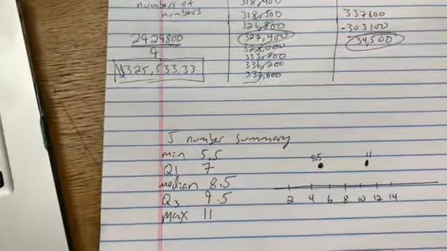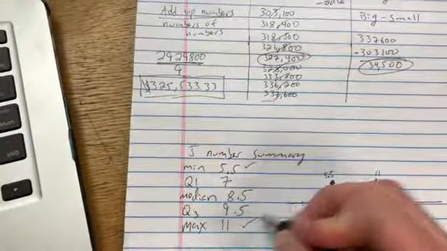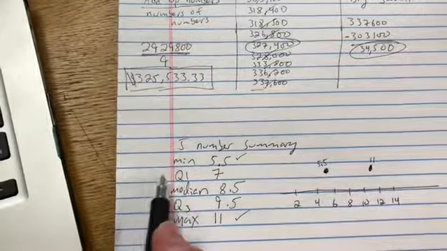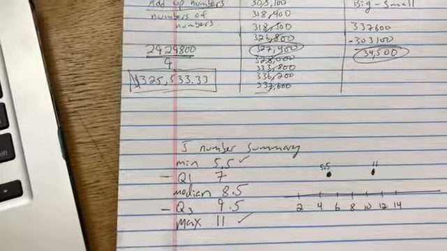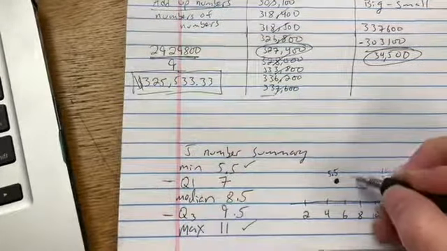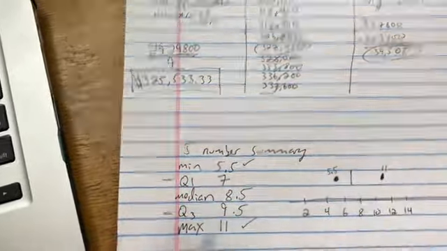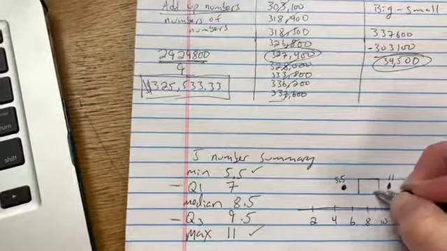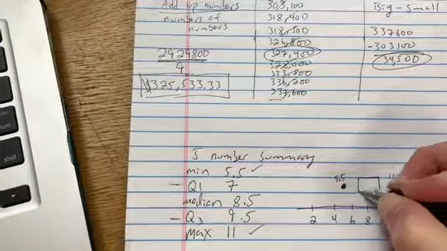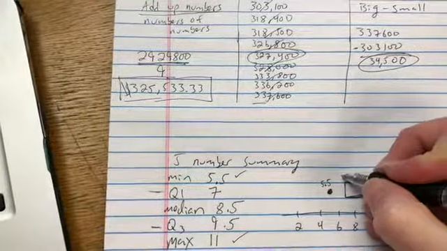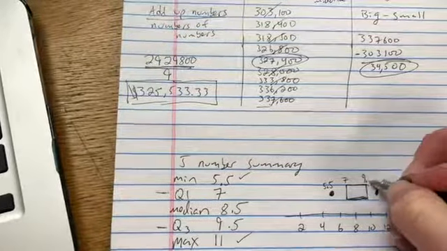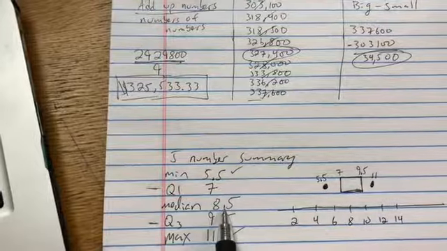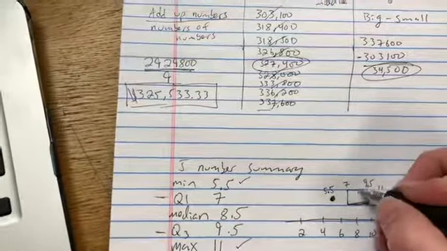All right, and now after you do your minimum and maximum, you're gonna create a box that goes in the middle, and the box is gonna start at your Q1, and it's gonna end at Q3. So my box is gonna start at the number 7, and it's gonna end at 9.5. And just to make sure mine is pictured super clear, I'm gonna label the start of the box at 7, the end of the box at 9.5. Then the median will just be a line that goes through the middle of your box.